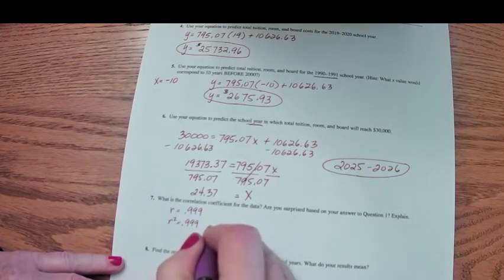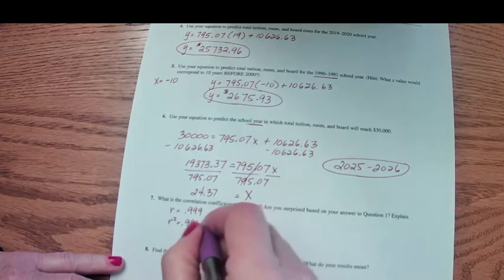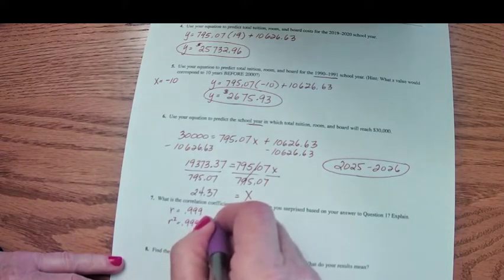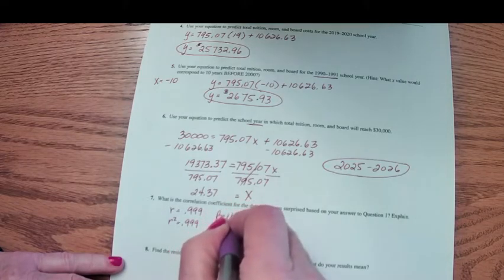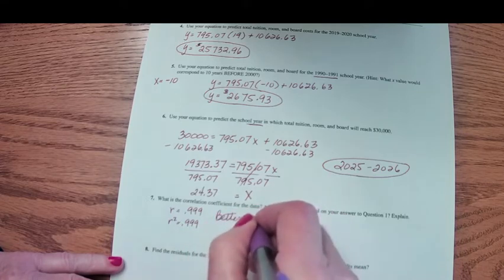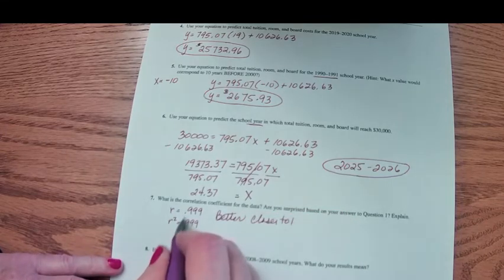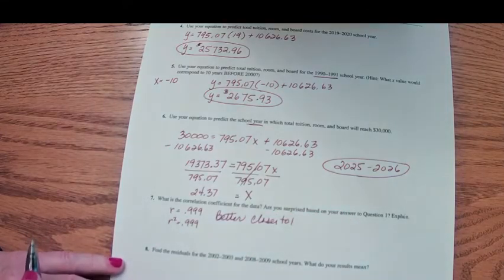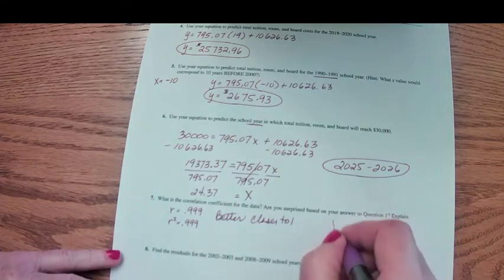This is a number between 0 and 1, and the closer it is to 1, the better the correlation is. 0.999 is very close to 1, so this is actually a very good fit for our data.